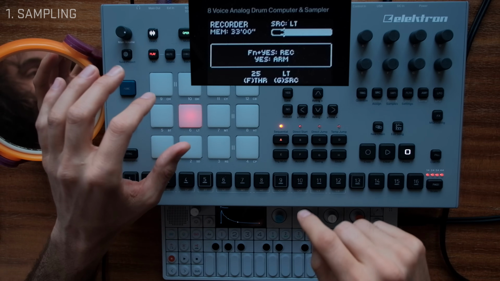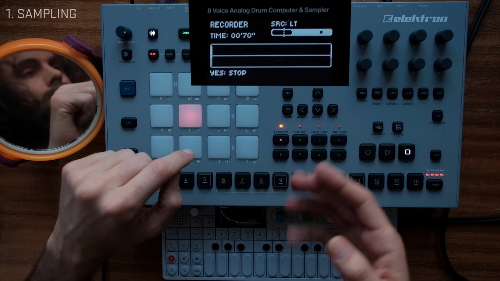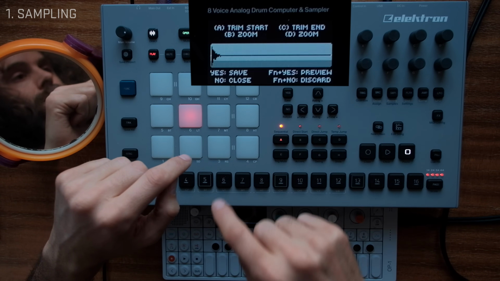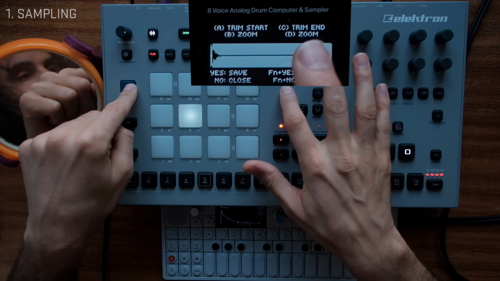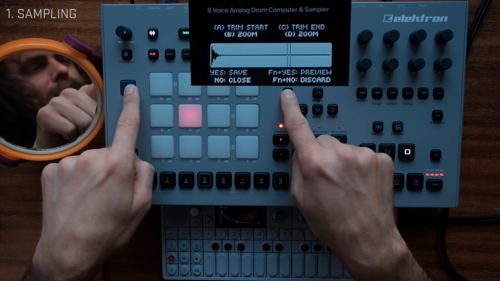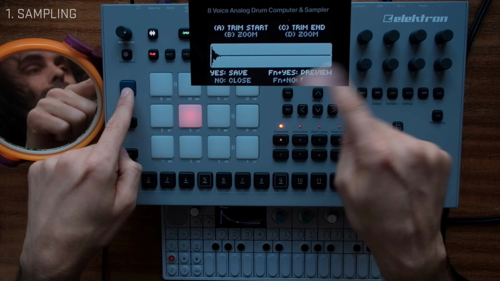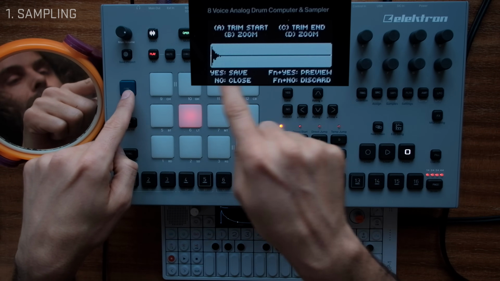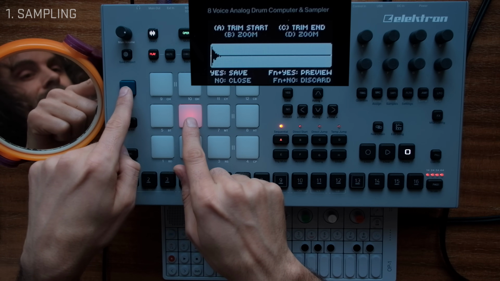And yeah, press yes to record, yes, and yes to stop. There we go. Now let's listen to this. Now you could hear that it sounds dramatically different. Now why is that? It's because the same sample we just sampled is being played back on the same track with the same settings.